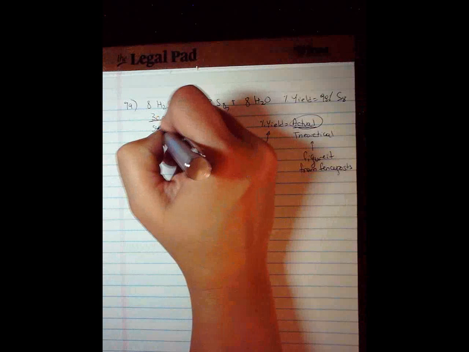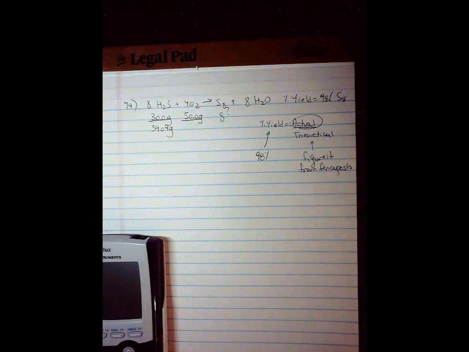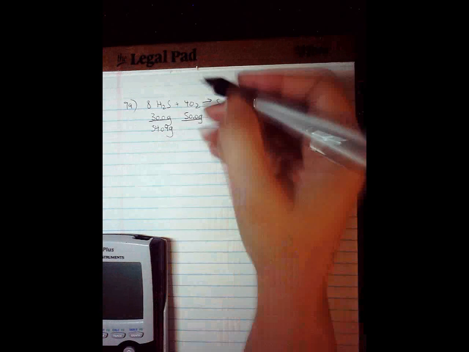So here the molar mass of H2S is 34.09 grams. And by the way, I need you guys to check the numbers for me because I was slightly off in first period when I did this with my numbers. Usually when I'm off with numbers, the number one thing that I look at is molar masses, because usually if you're off, you did a molar mass incorrectly somewhere.